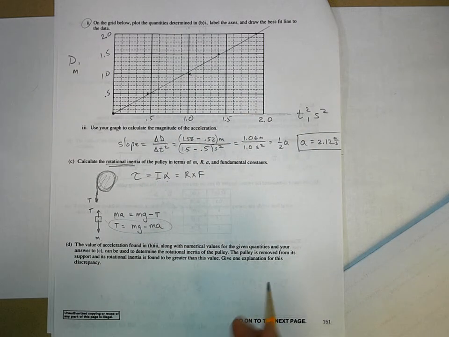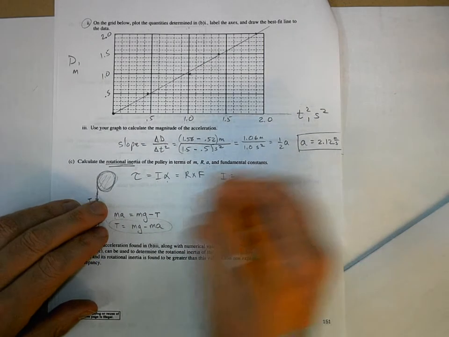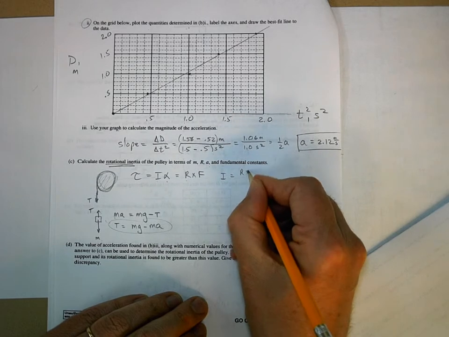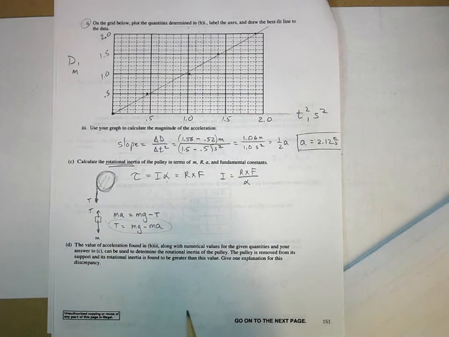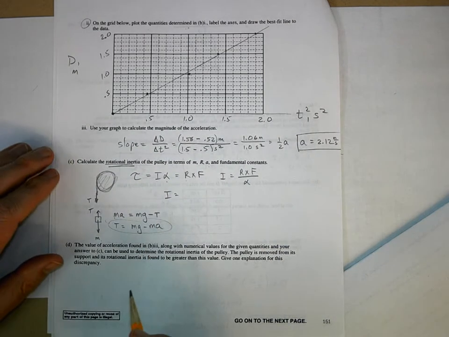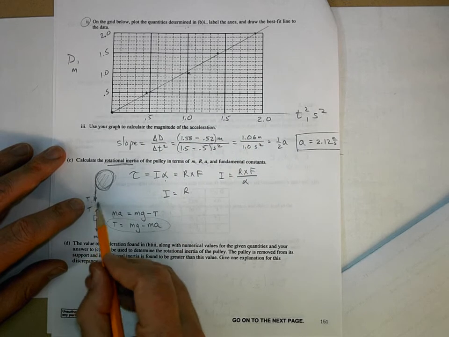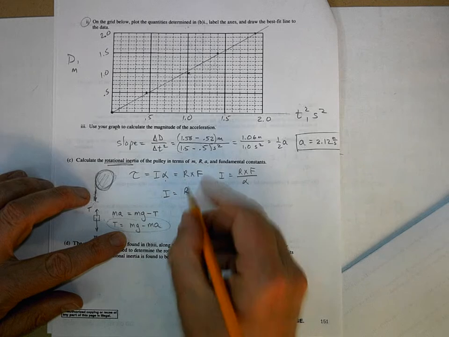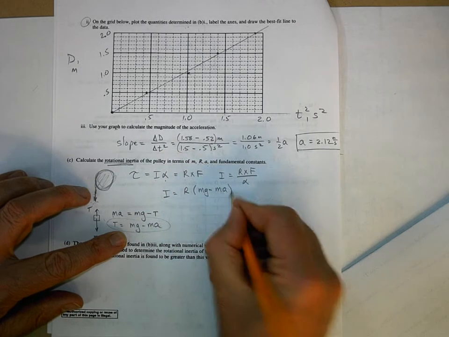So what do we know? We know that I is equal to R cross F over alpha. Okay, let's continue with this. R stays the same, but what is F? F is the tension in here, and we know what the tension is. It's mg minus ma. And what is alpha?